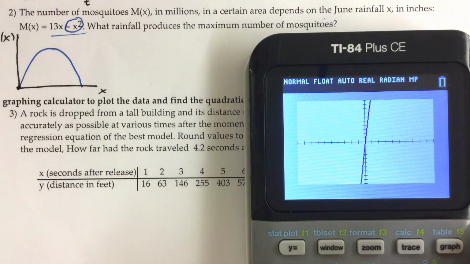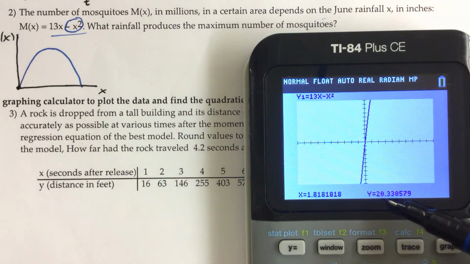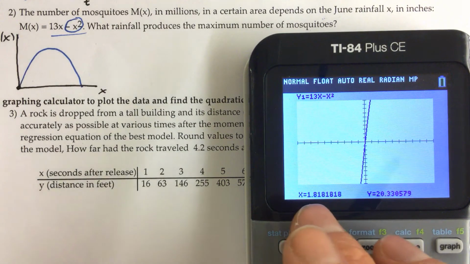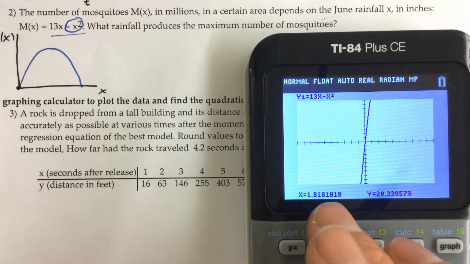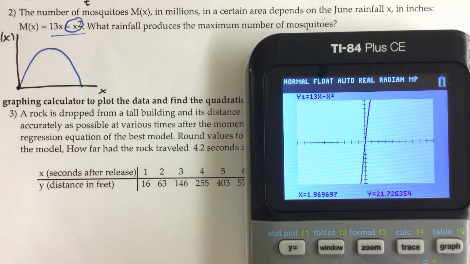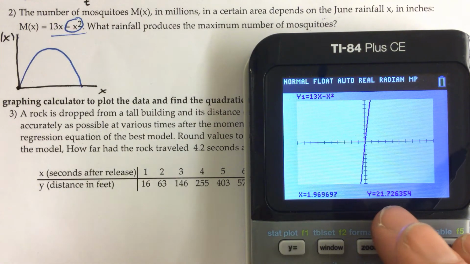Just like I did in problem number 1, I'm going to hit trace. I know I'm at 0, 0, and if I push the right arrow over and over again, I see where the y values are going. I can see right here that a little under 2 inches of rain in June produces 21.7 million mosquitoes.